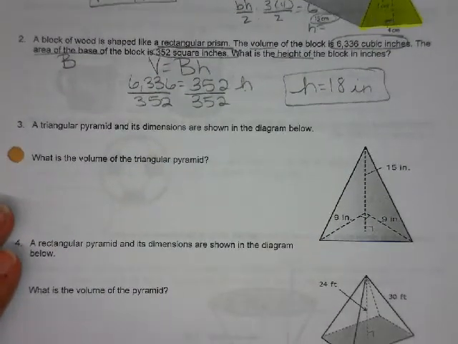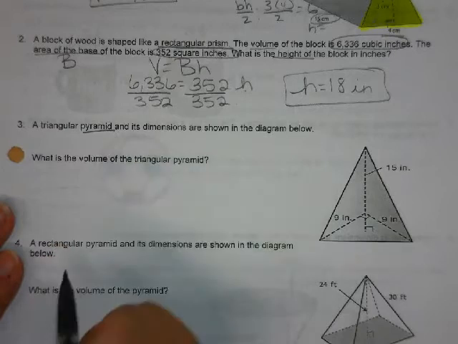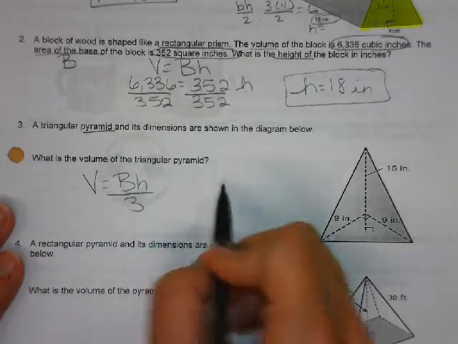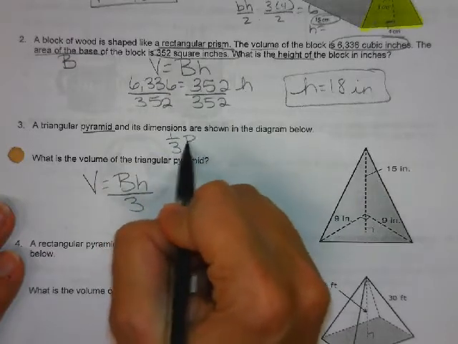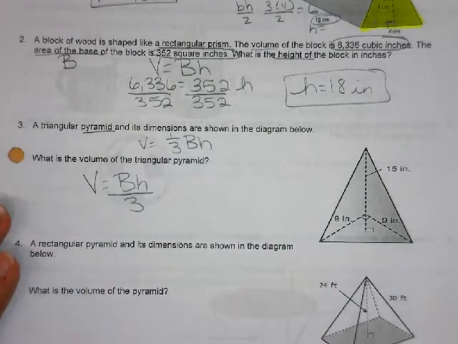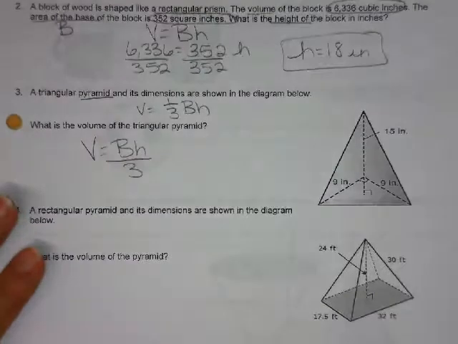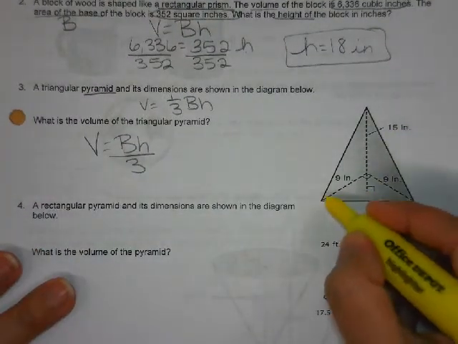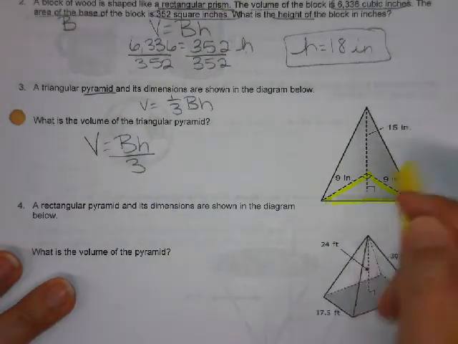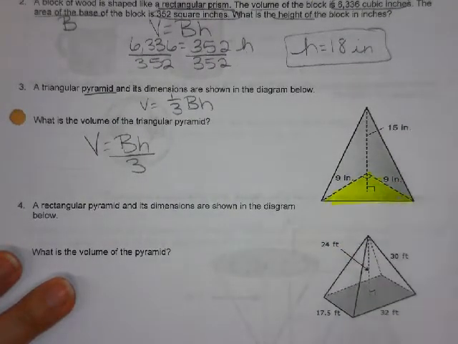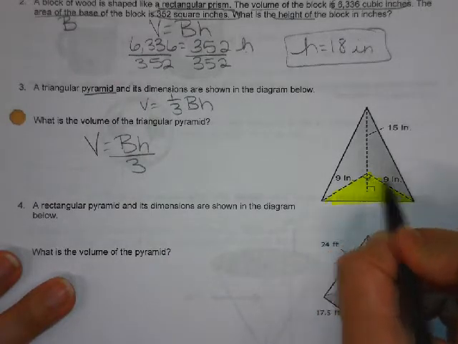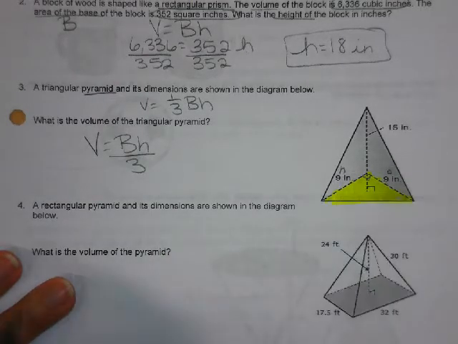Triangular pyramid, so this one is different. A pyramid, remember, is base times height divided by 3, or you can write 1/3 big BH. Same thing. Remember, you did the experiment where you built the pyramids. So this one is, what is the volume of the pyramid? So here is my base shape. Make sure you're marking that. And you can see this is the right angle. So this is my base and this is my height.